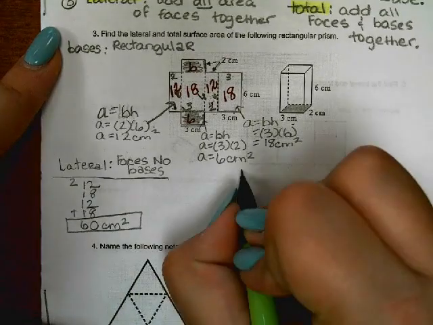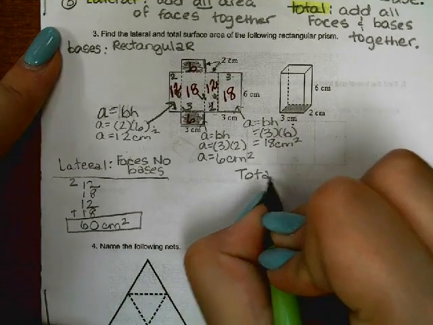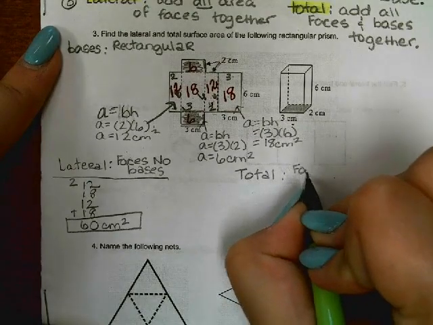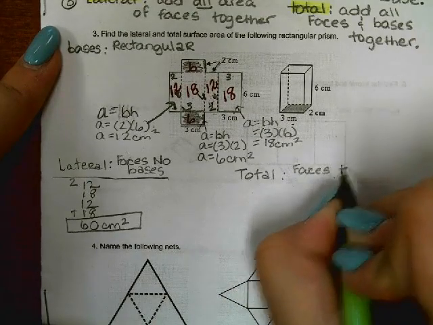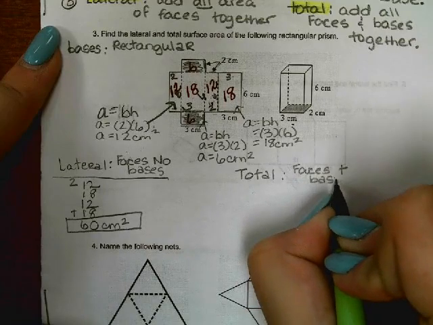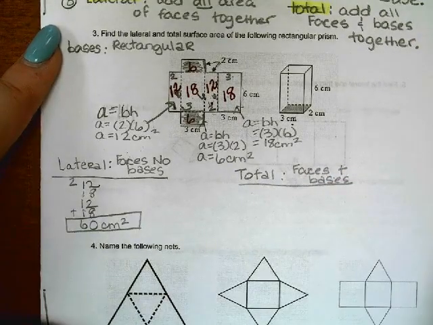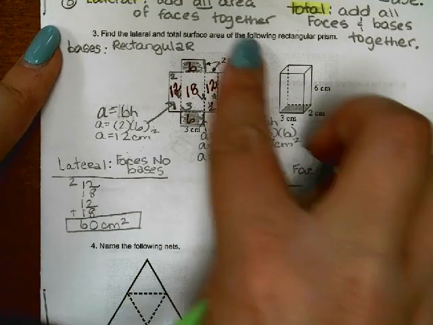For total is faces plus bases. Therefore, we're going to add everything together.